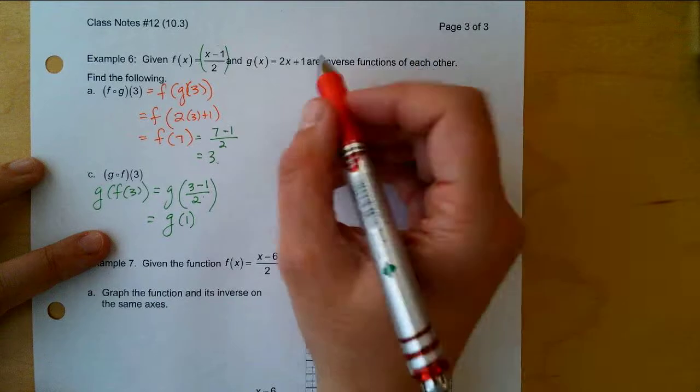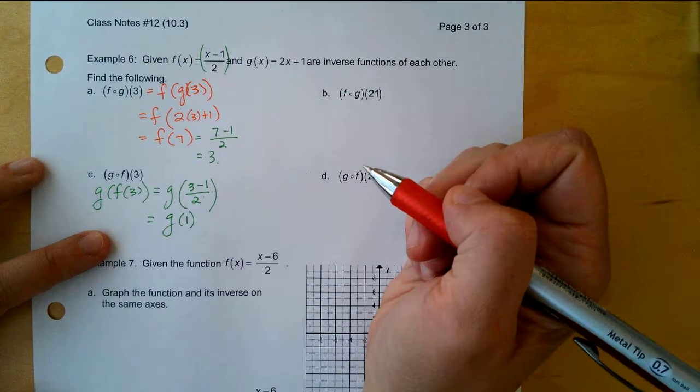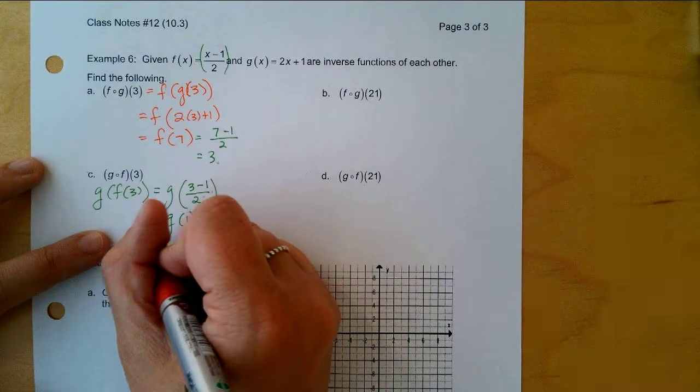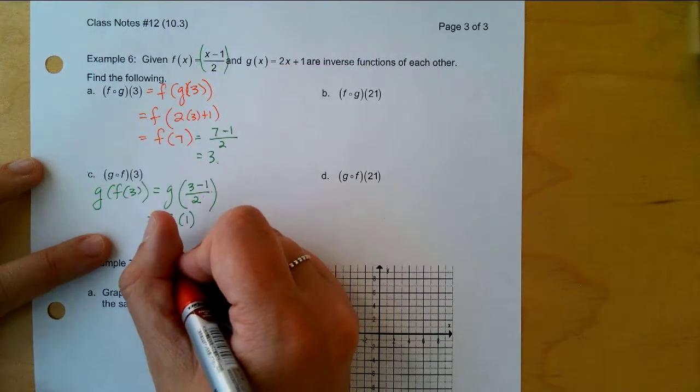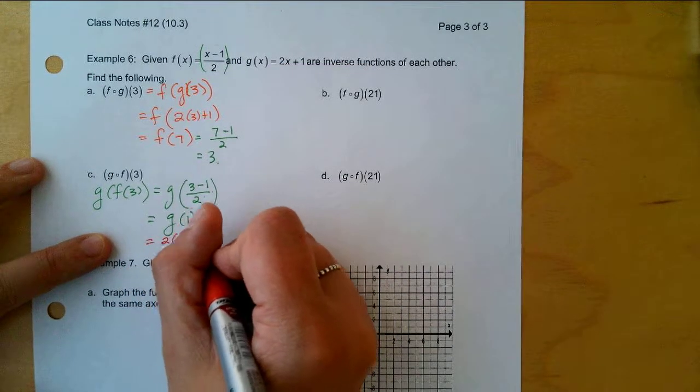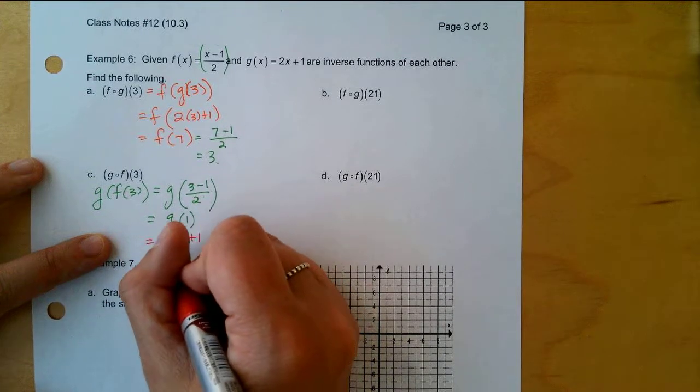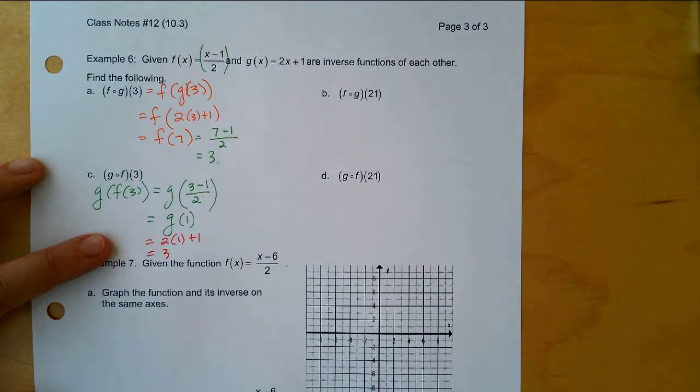Anybody have any prediction when I plug in 1 here? What am I going to get? Yes, because it undid. Yeah, you're getting this inverse thing. So it'd be 2 times 1 plus 1, which is 3. I got ahead of myself.